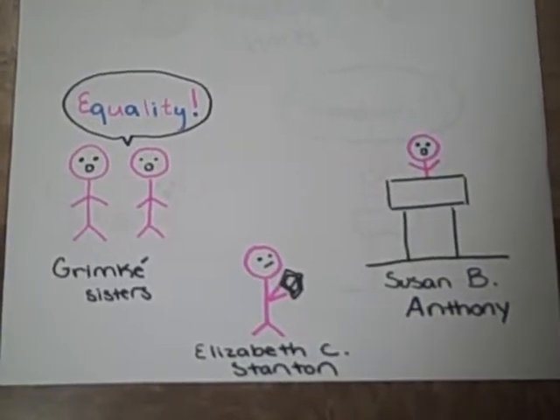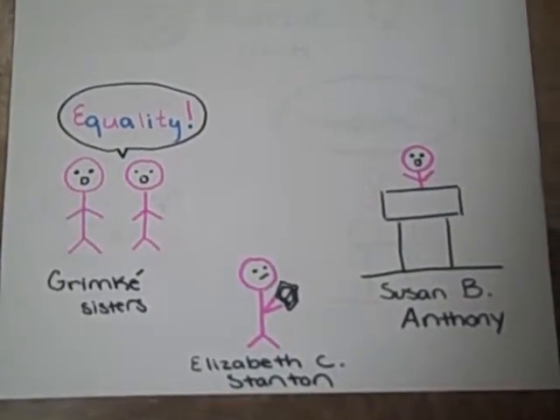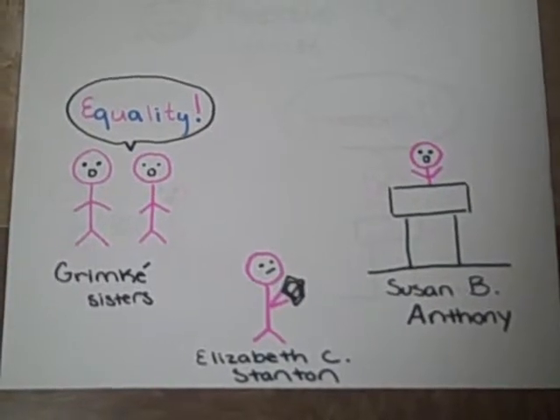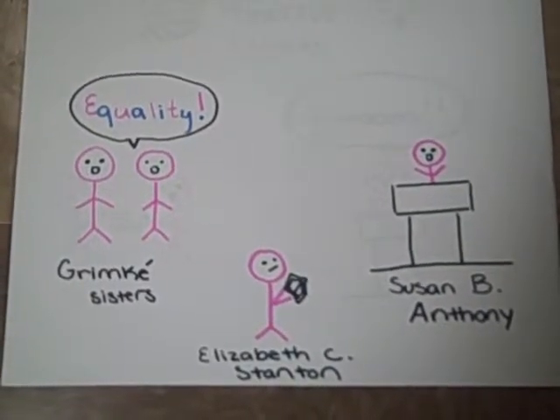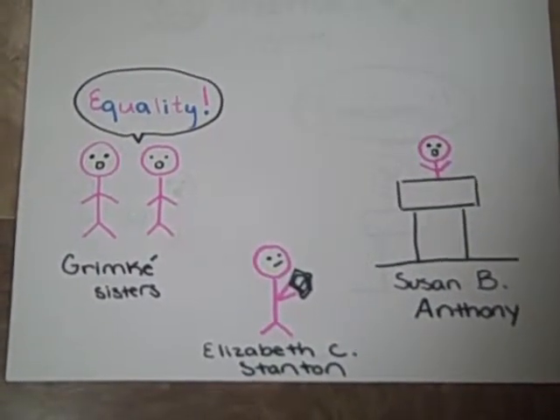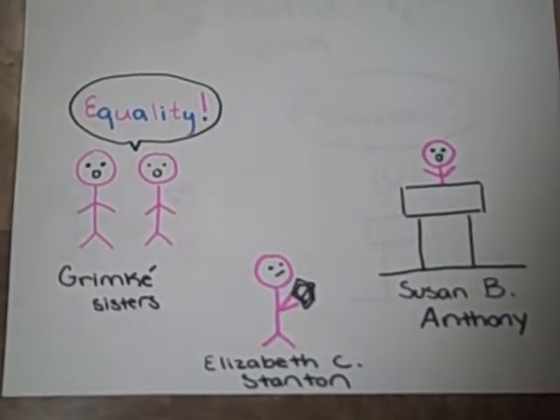Elizabeth Cady Stanton contributed to the movement with her writings and works which questioned the current social systems at the time. She and Susan B. Anthony worked closely together.